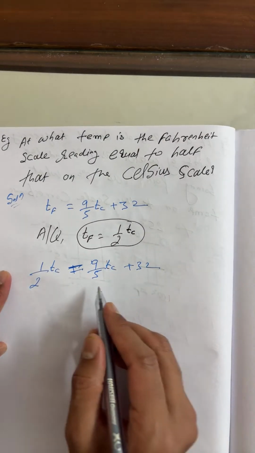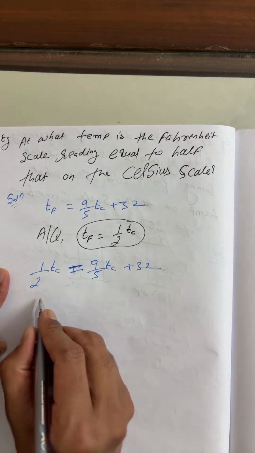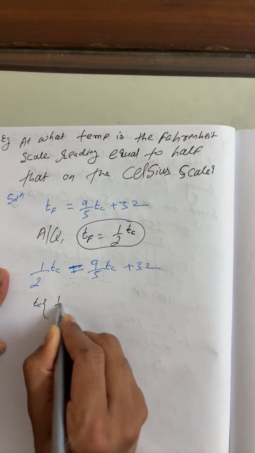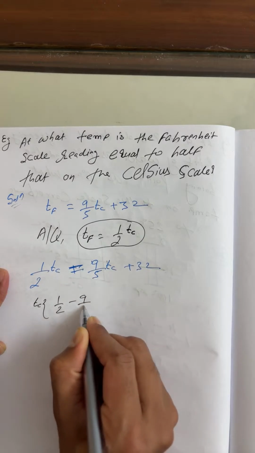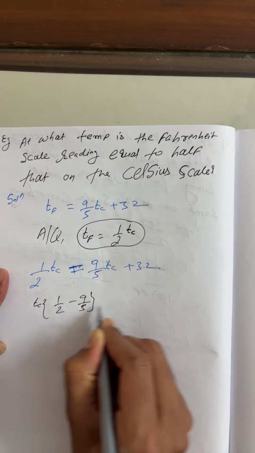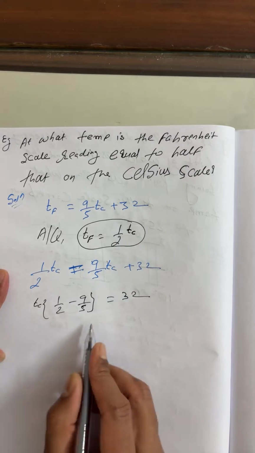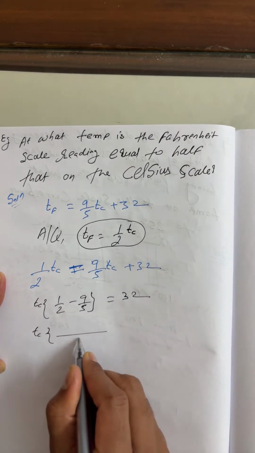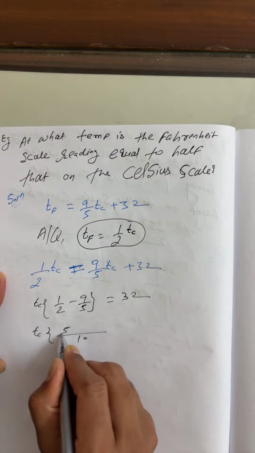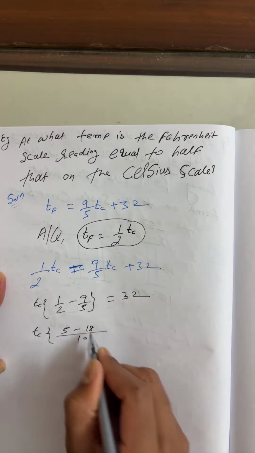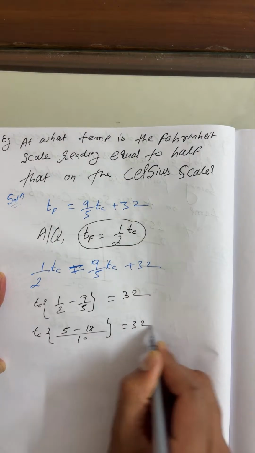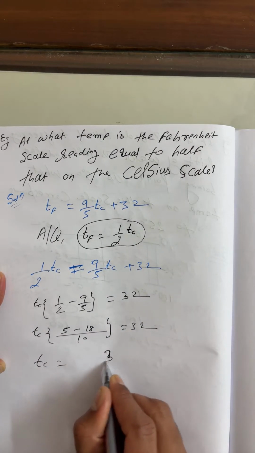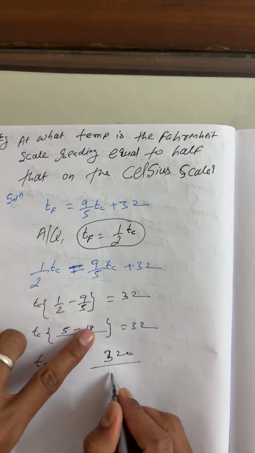So beta, TC I can take common here. 1 by 2 minus 9 by 5 is equal to 32. Taking the LCM 10, TC times (5 minus 18) by 10 is equal to 32. So TC is equal to 320 by minus 13.